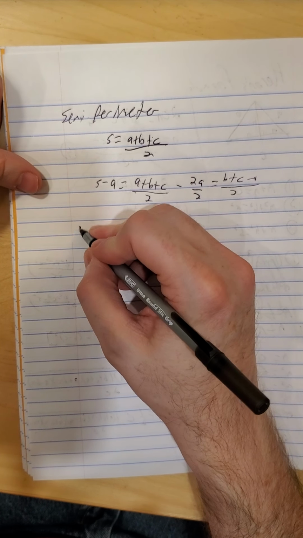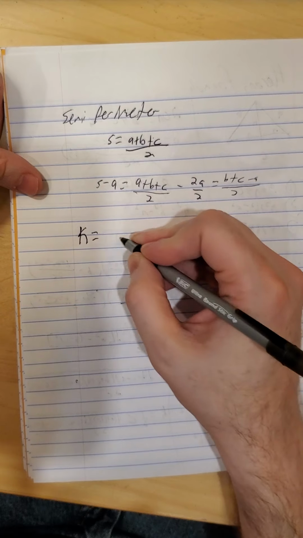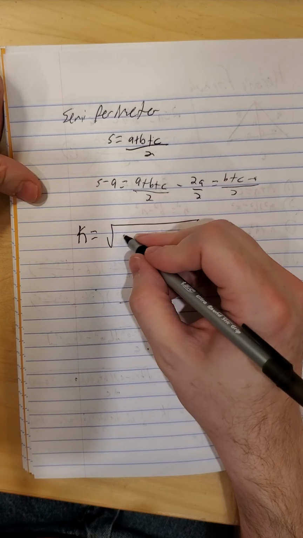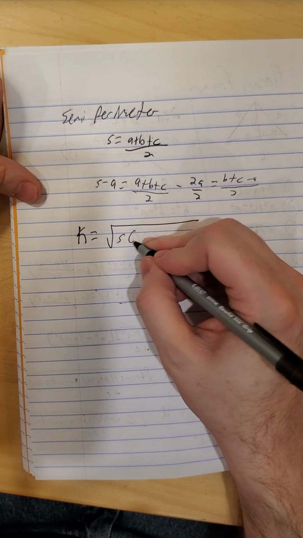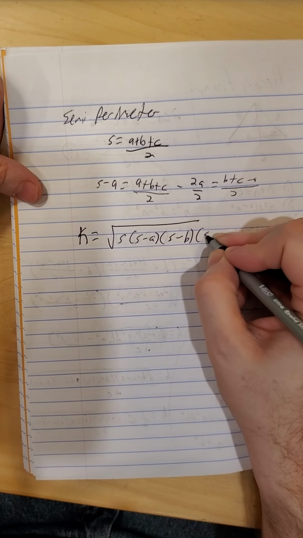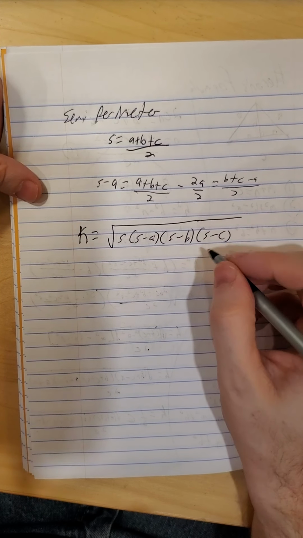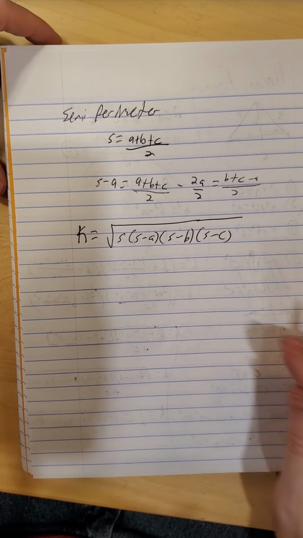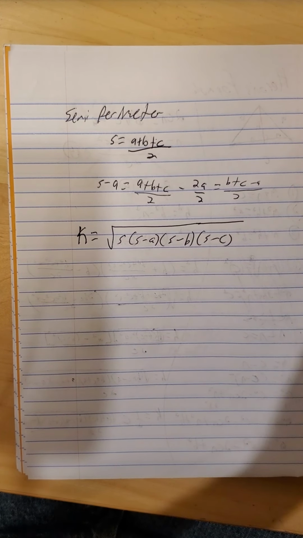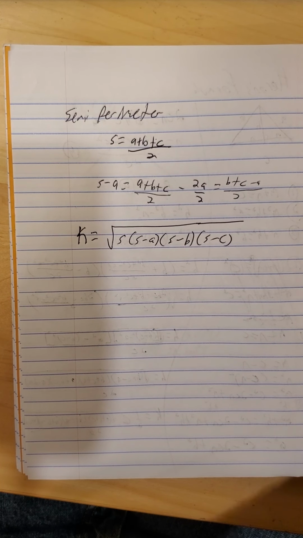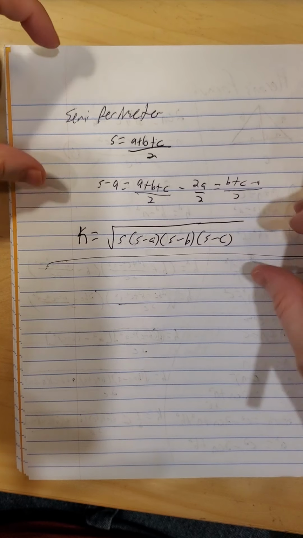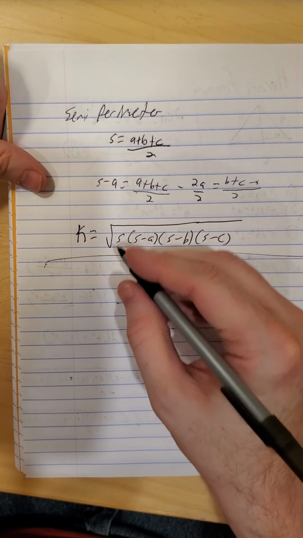So then we get to K, which lands us at the square root of semi-perimeter times semi-perimeter minus a, semi-perimeter minus b, semi-perimeter minus c. That's a little bit longer than what I'll ask you to recreate on a quiz or a test. So I did sort of condense a little bit on the last part.